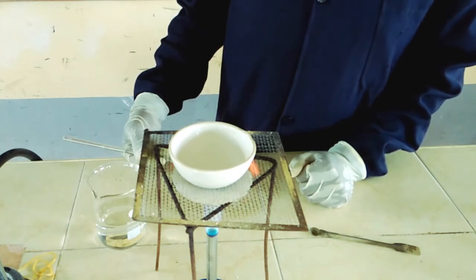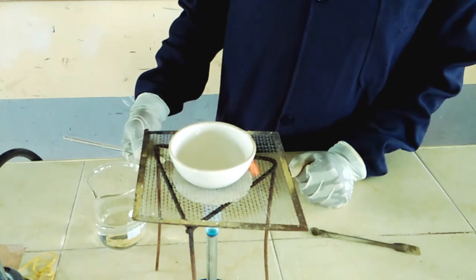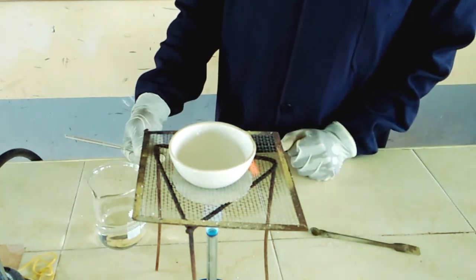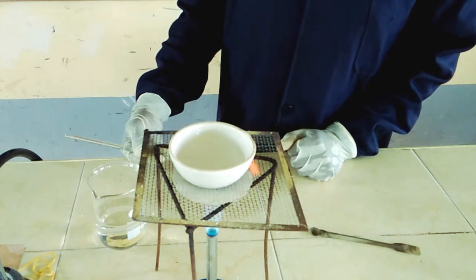Let us continue evaporation and see what will happen eventually once we have driven out the excess water. So we are still driving out the excess water. There is some salt that has started forming, but we give it time as usual so as to drive out the water.